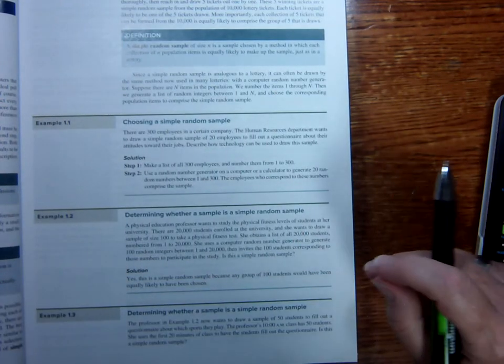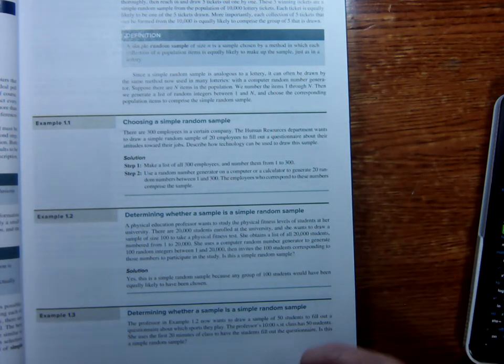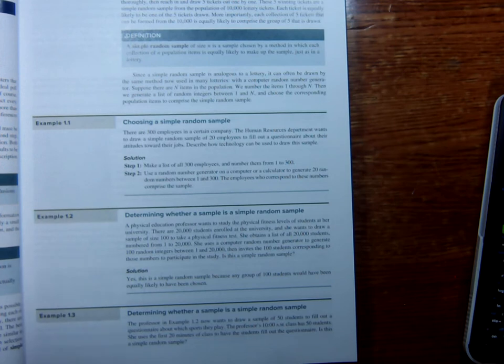All right, let's see whether or not we know that a sample is random or not. This one says a physical education professor wants to study physical fitness levels of the students at a university. There are 20,000 students enrolled. She wants to draw a sample of 100 to take a physical fitness test.